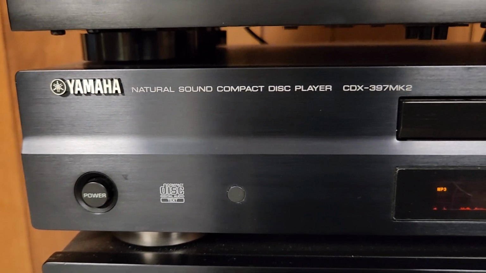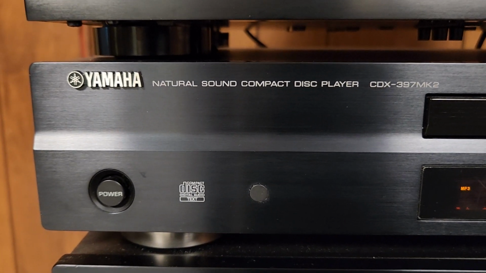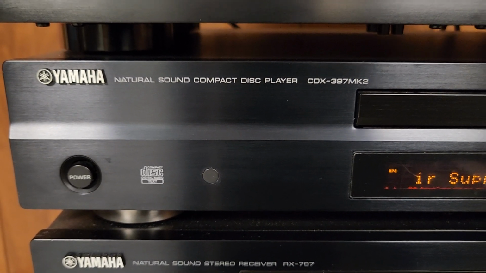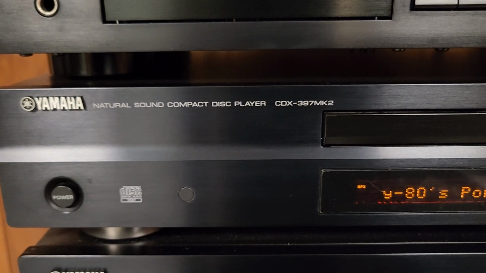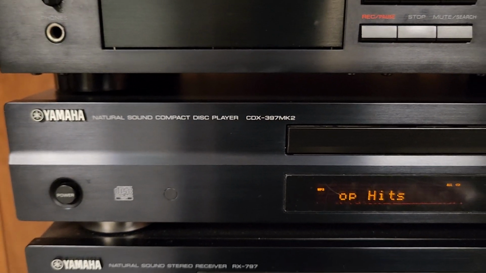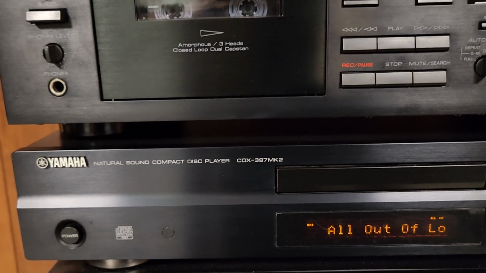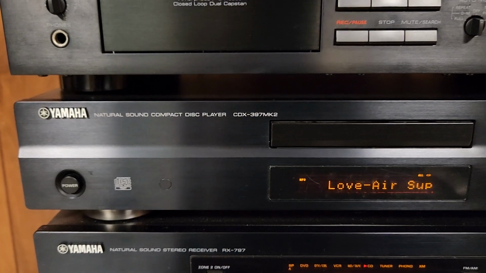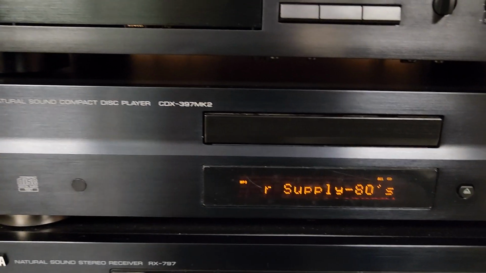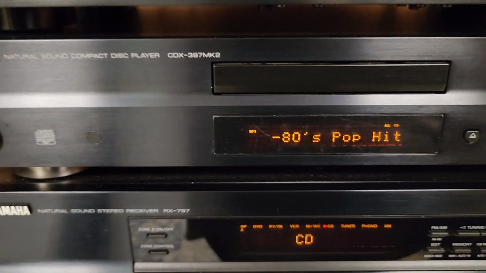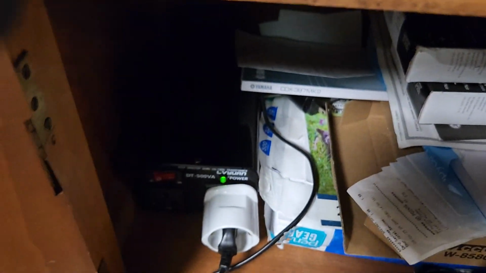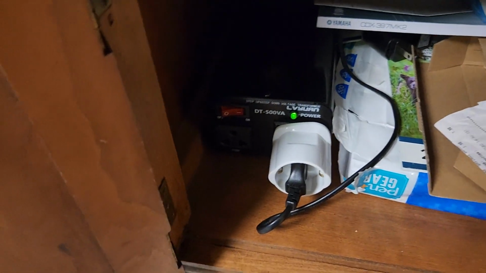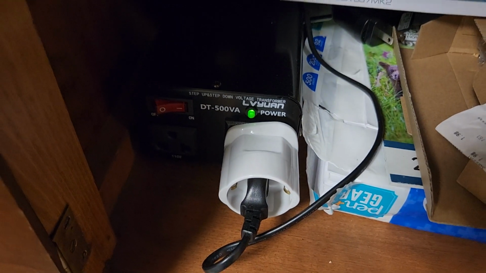Now, this Yamaha is a 220 volt Yamaha. I got this from Germany. They never sold it here in the United States because it's 220 volts. As you know, in the United States, we don't have 220 volt outlets. So what I did, I purchased a converter. You can buy this on Amazon. I got it in one day.